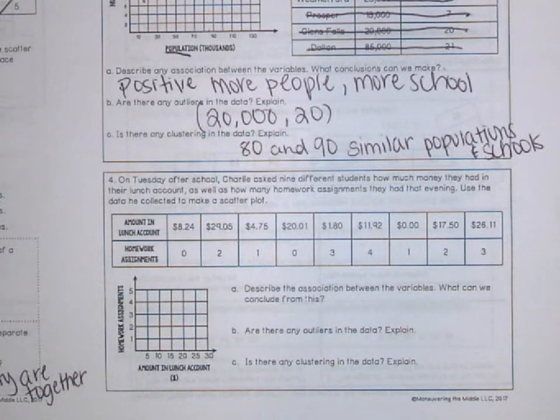Down here is the same situation. We're looking for the amount in the lunch account and the number of homework assignments.